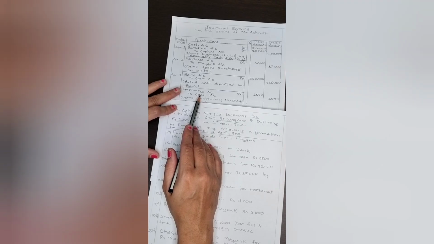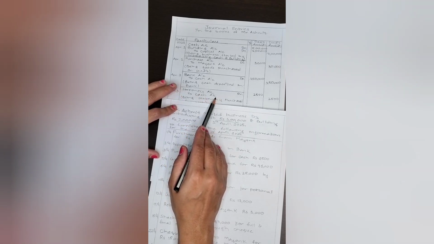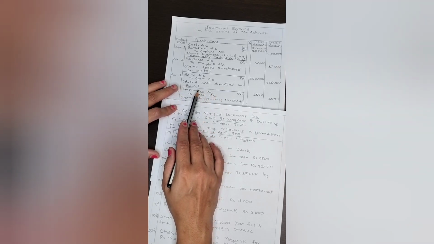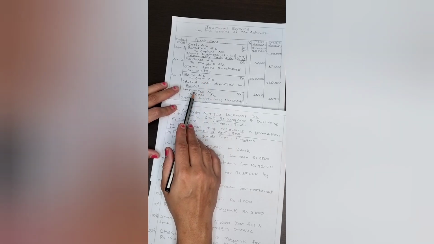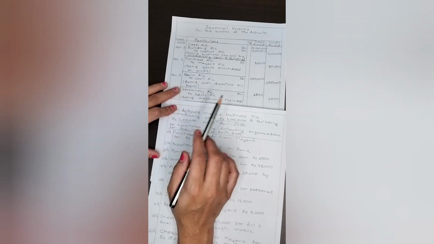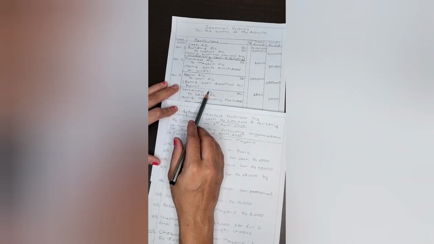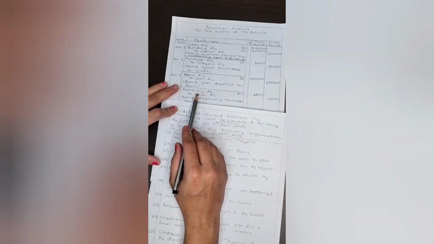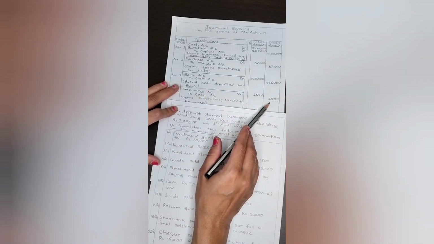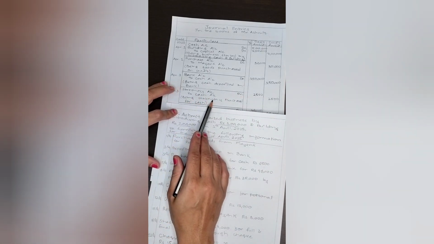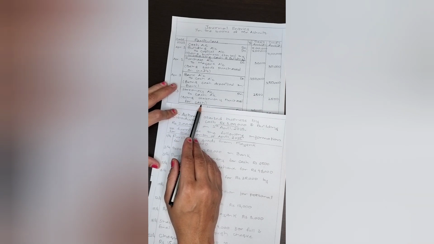Cash, our asset decreases, we credit it. So stationery debit all expenses and losses, and cash real account credit what goes out. So stationery account debit 2500 to cash account 2500, being stationery purchased for cash.